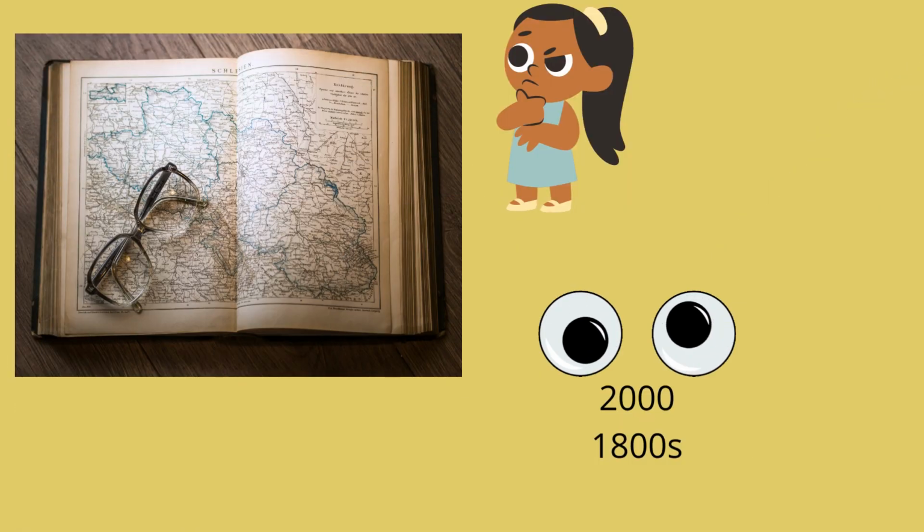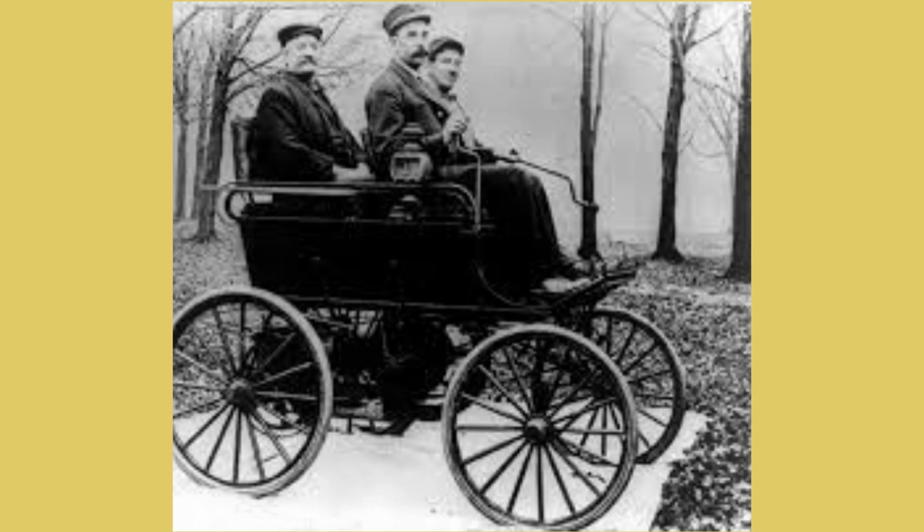When you open your history textbook, do you ever wonder how the information got there? The book was printed in the year 2000, but the information being discussed happened in the 1800s. Did the person that wrote this book live in the 1800s? Did they witness the event? How did this information get there?